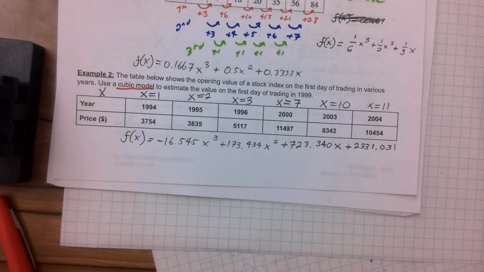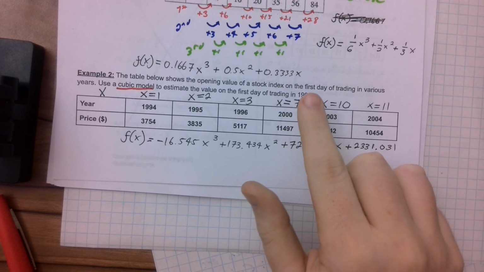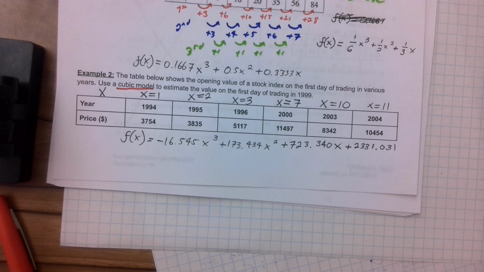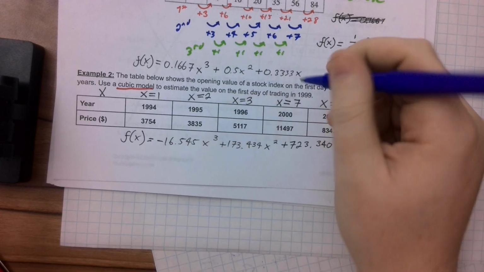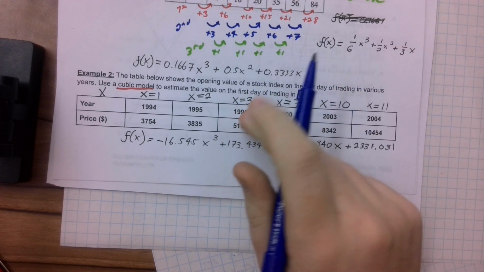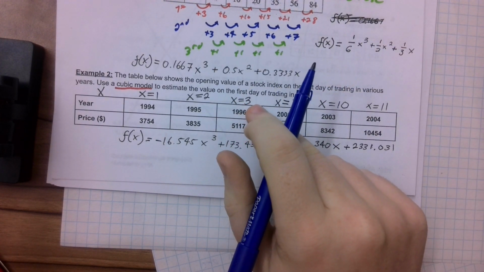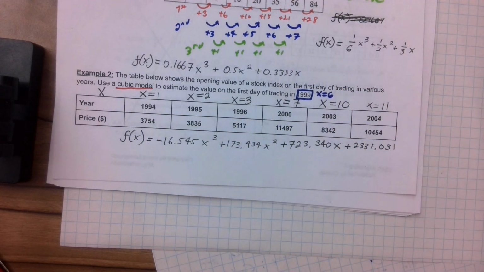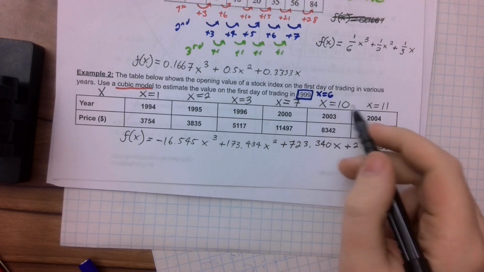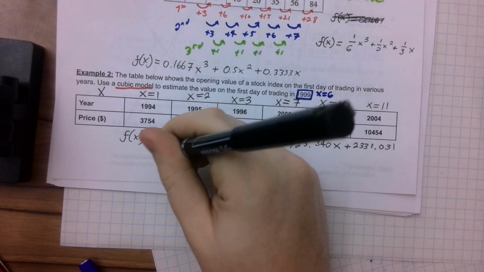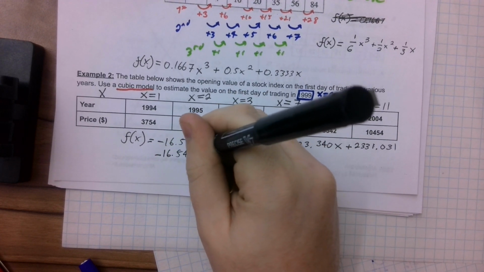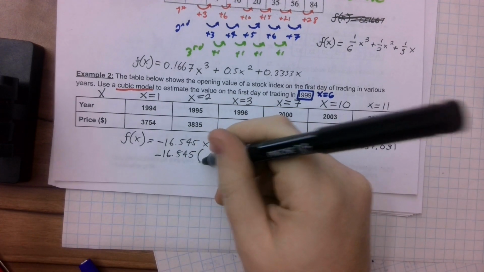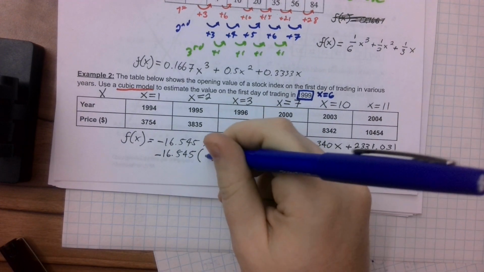And what's messier is, we want to use this to estimate the first day of trading in 1999. First off, what value of x would 1999 be? Well, like 1996 is x equals 3. 97 would be 4. 98 would be 5. 1999 is when x equals 6. So what we're really trying to do is to find the value of the first day of trading in 1999. We are plugging in 6 for every value of x here and calculating it.